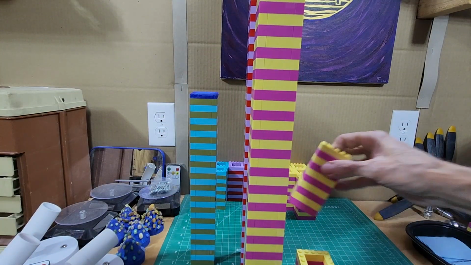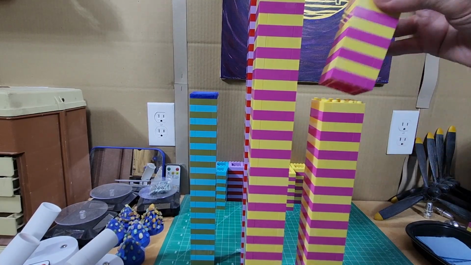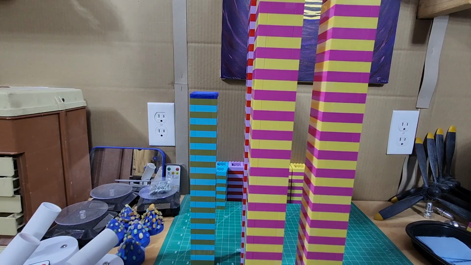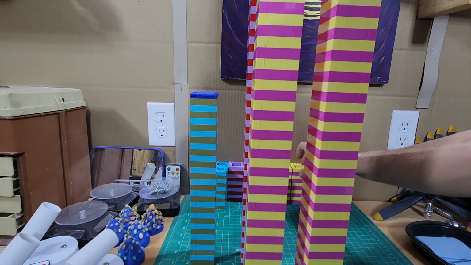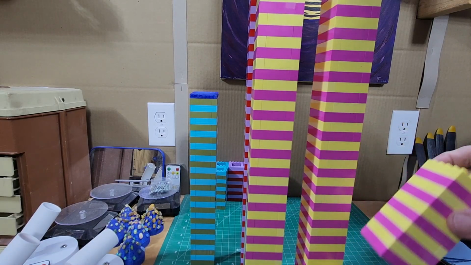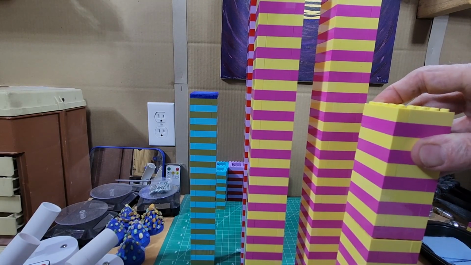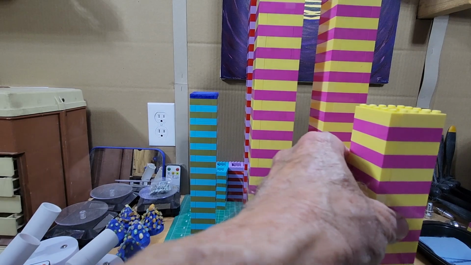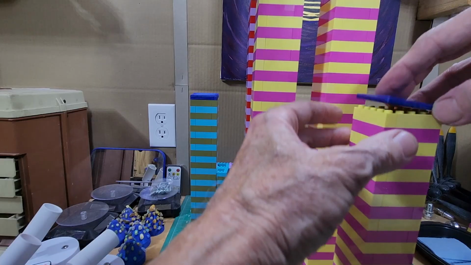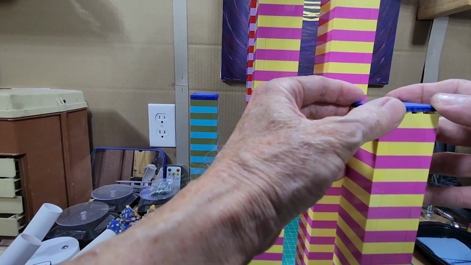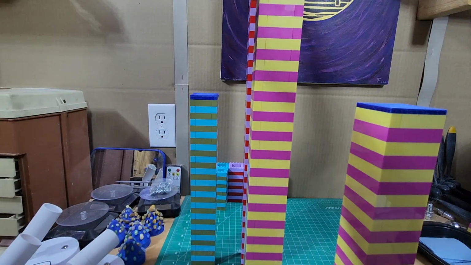Okay, let's do another 10 and 20 and 30, 40 and 50, and then another 30. So there's 10, 20 and 30, and then we have $383 billion to put on top of that, which is represented by this blue cap.